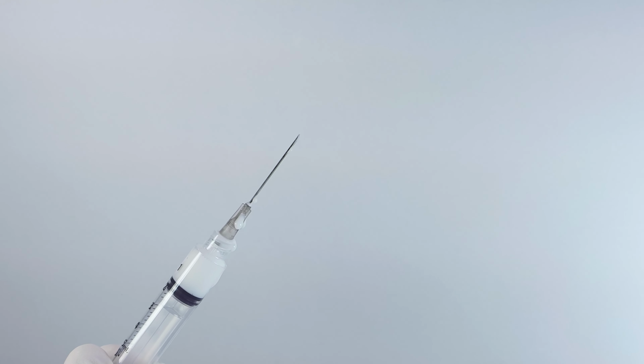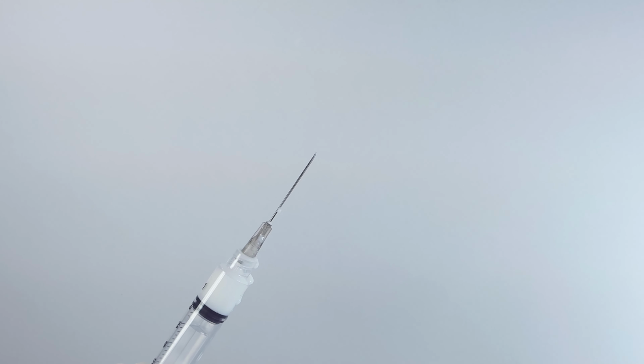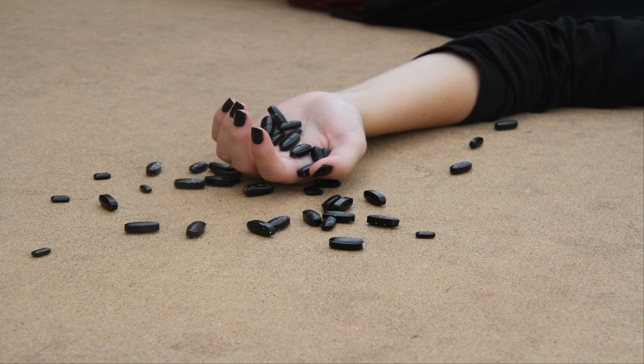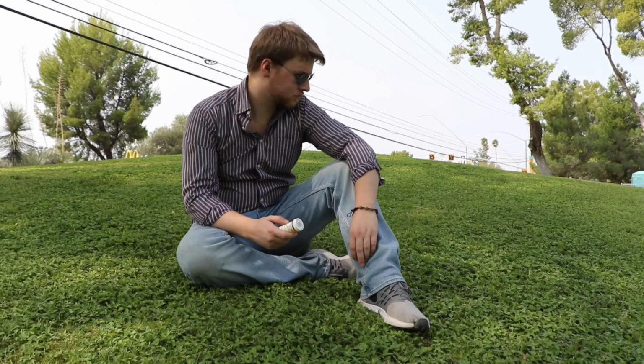What is tolerance? Tolerance develops when someone uses an opioid drug regularly, so that his or her body becomes accustomed to the drug and needs a larger or more frequent dose to continue to experience the same effect. Loss of tolerance occurs when someone stops taking an opioid after long-term use. When someone loses tolerance and then takes the opioid drug again, he or she can experience serious adverse effects, including overdose, even if the amount taken had not caused problems in the past.